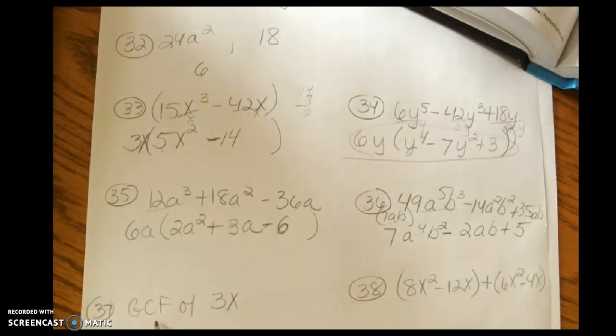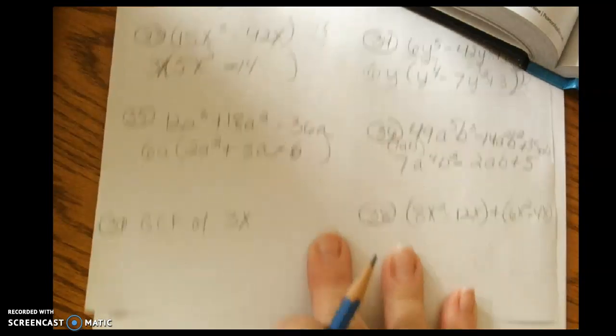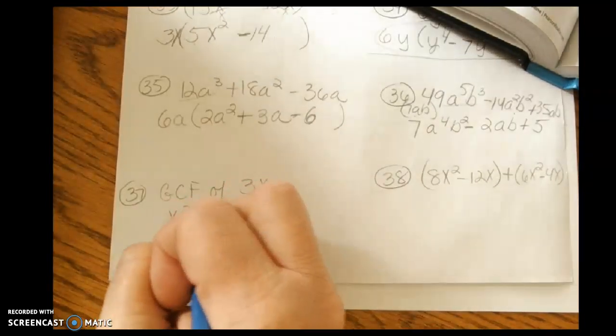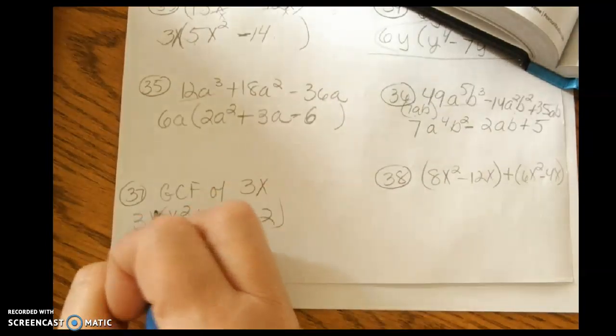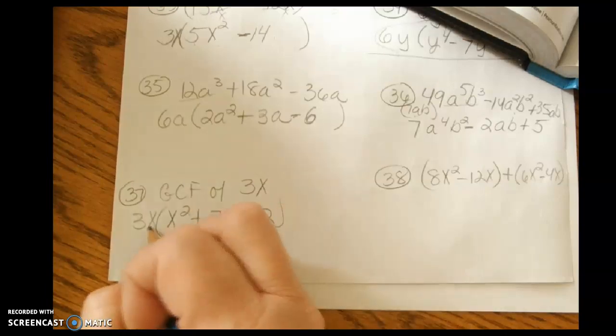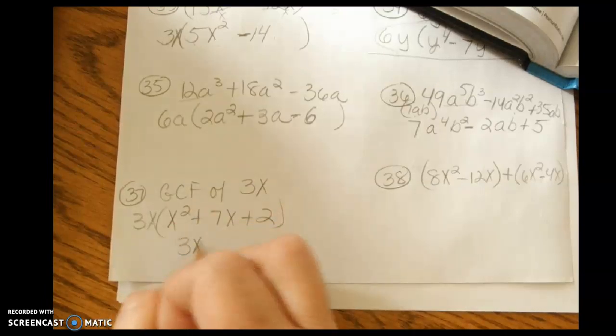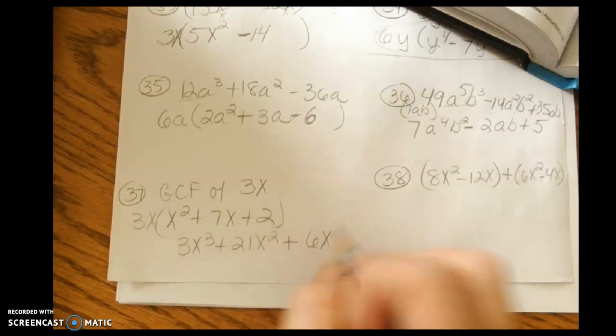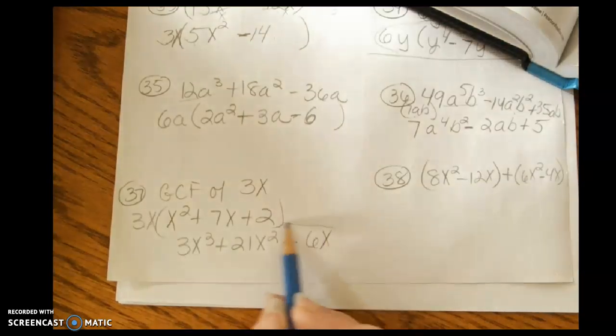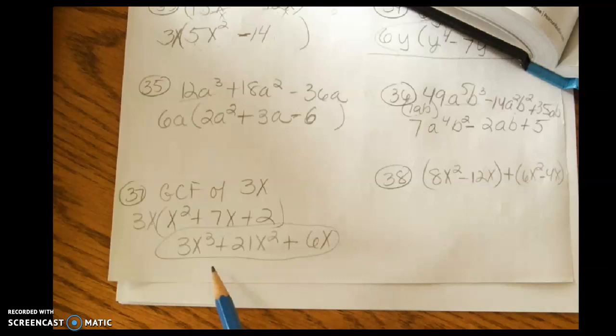On 37, they want you to write a trinomial with the greatest common factor of 3x. That just means that you can divide everything by 3x. What I'm going to do is, first of all, just come up with any polynomial I want. And I'm going to multiply the whole thing by 3x. And I would get, remember I'm multiplying all the way through, so I have 3x cubed plus 21x squared plus 6x. And so now, this is the polynomial I've written, and now my greatest common factor would be 3x if I went to factor it.